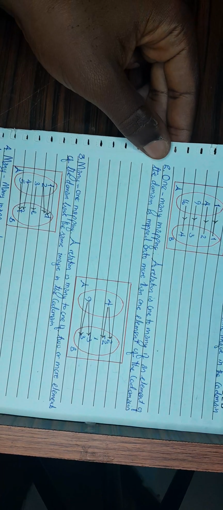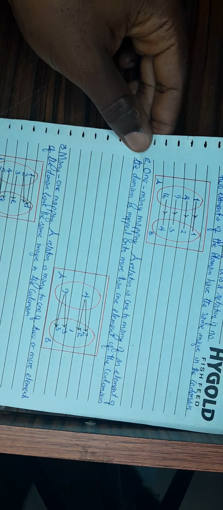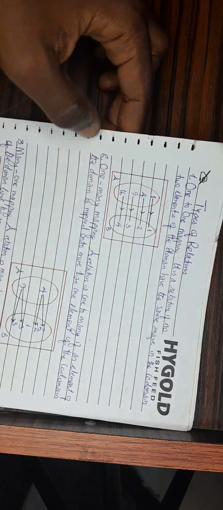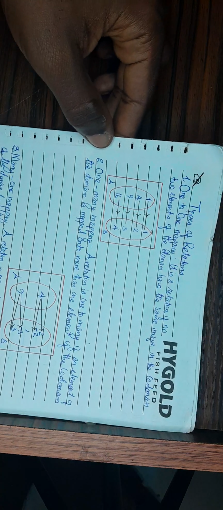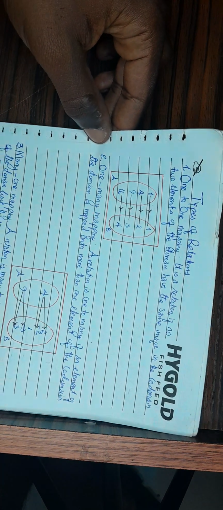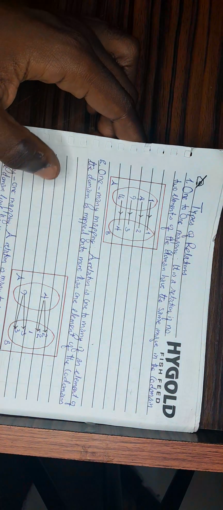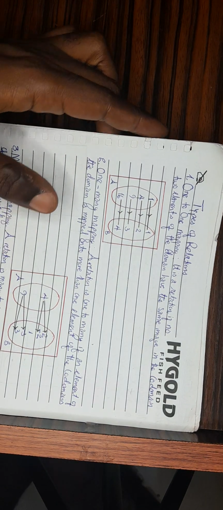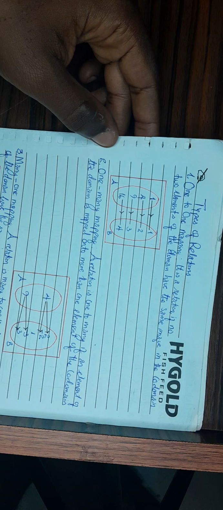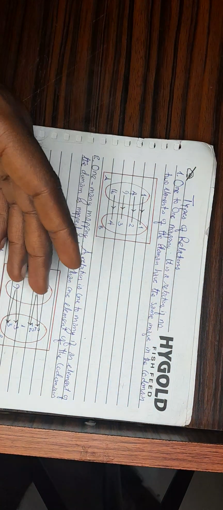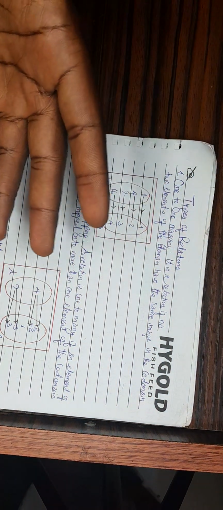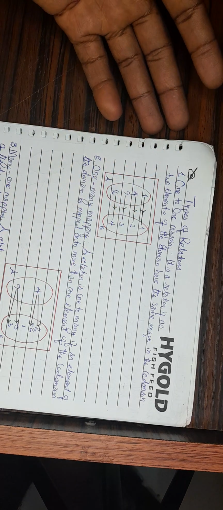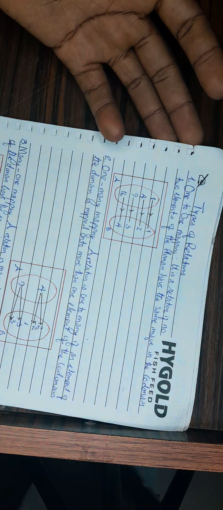The second is one-to-many mapping. A relation is one-to-many if an element of the domain is mapped onto more than one element of the codomain. Example here: 4, and then we have 2 and -2, and then we have 9, we have -3 and 3.